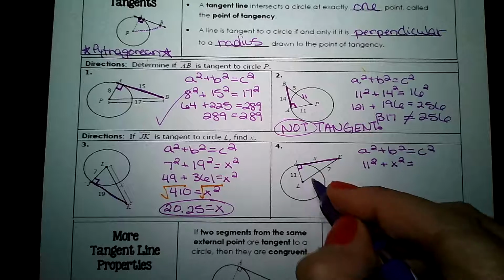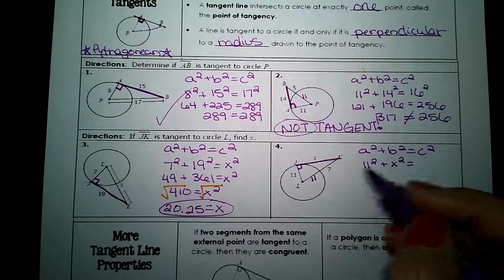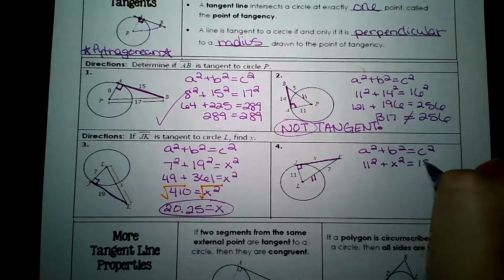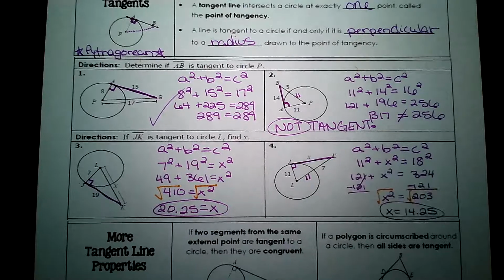11 is going to swoop around to represent the radius, so that makes the entire hypotenuse 11 plus 7, which is 18. Take a moment and solve for x. My final answer for x is 14.25.